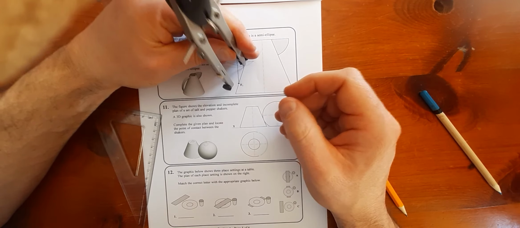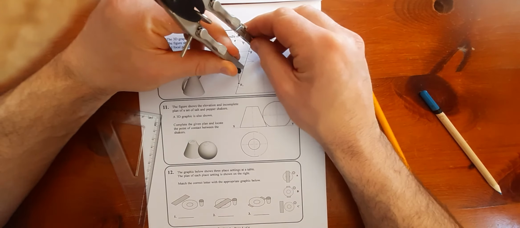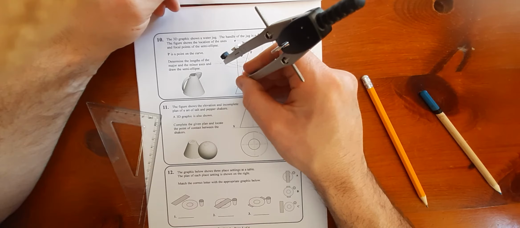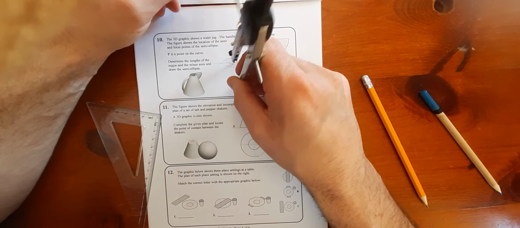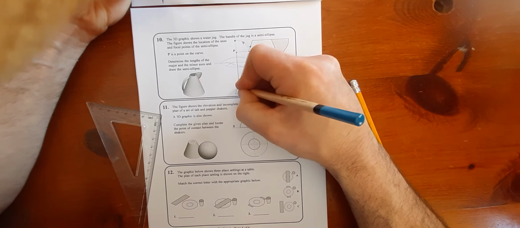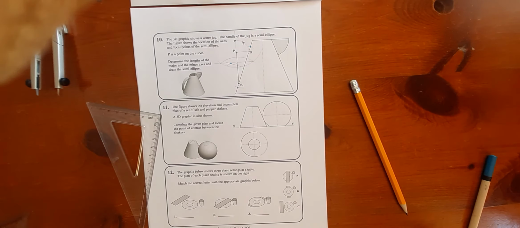Okay, and I can mark off there. That's one end of the major axis, and that's the other end now transferred. Also, we can find the top of the minor axis. So I just put all these, that's the end of the major there, end of the major, top of the minor, and just bear with me one second.